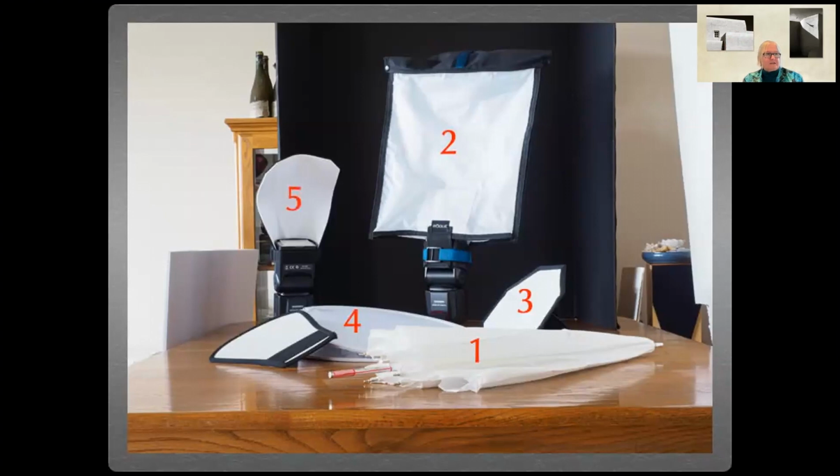Number 5 is a thing called a light scoop, which is actually a very effective little modifier. It was invented and made in Vancouver. And I've used it for events. It gives good results. But the disadvantage of this is that it's rigid. You can't just stick it in your camera bag. So I keep that one in a cardboard box. And frankly, I don't use it that much anymore because it's rigid and hard to transport.